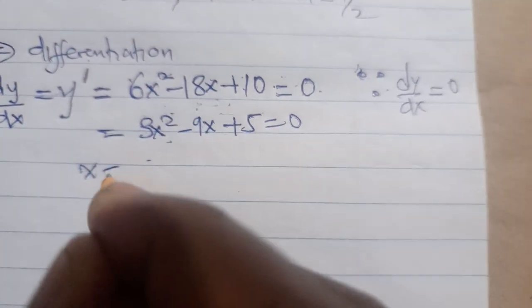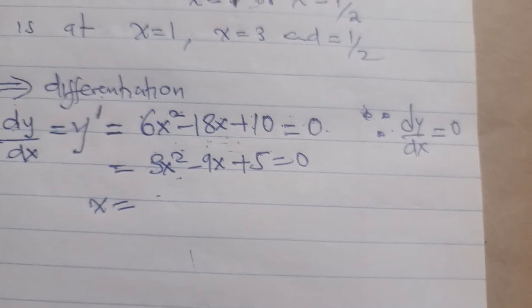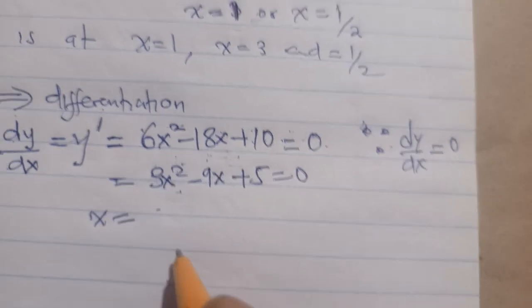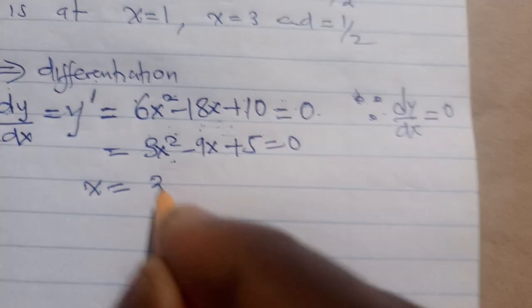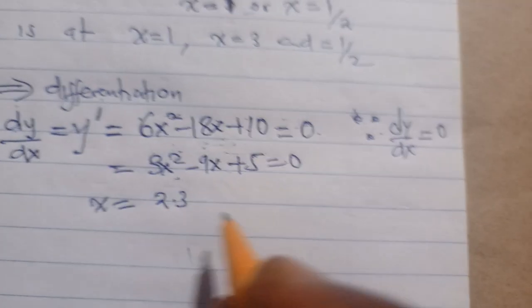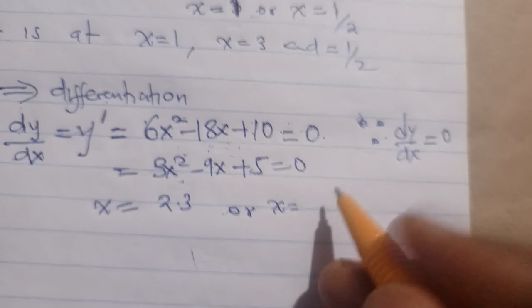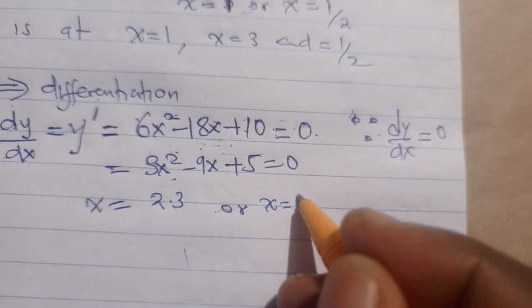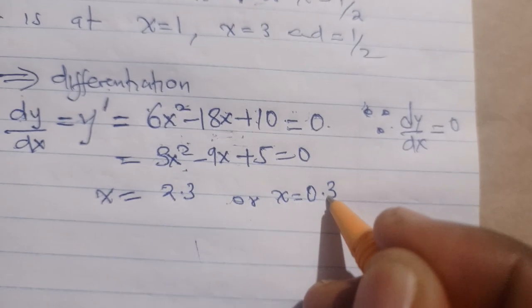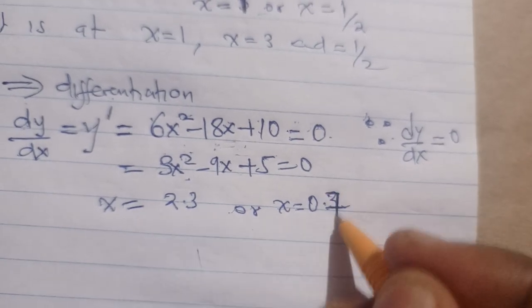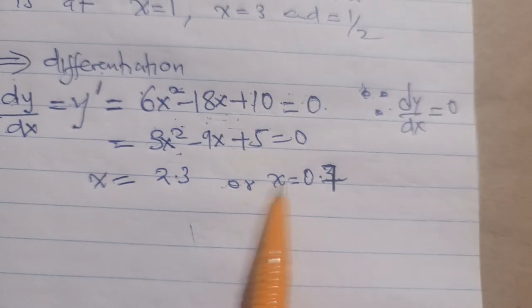When you solve this, you'll find that x is 2.3, or x is 0.7 when rounded off.